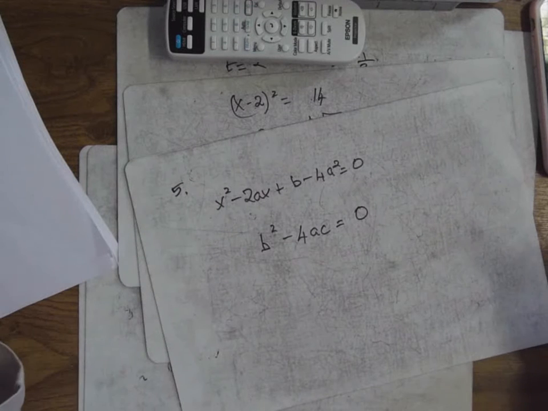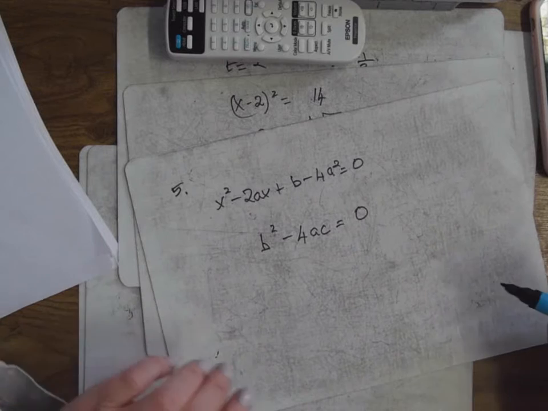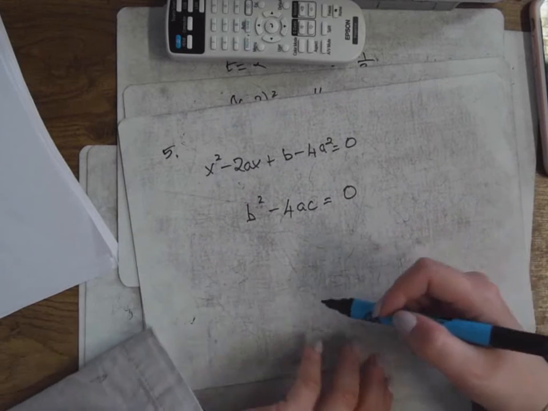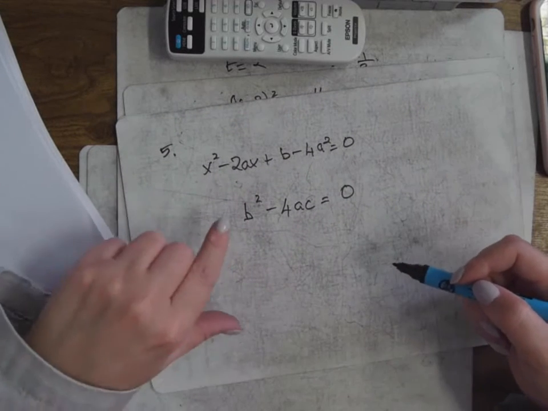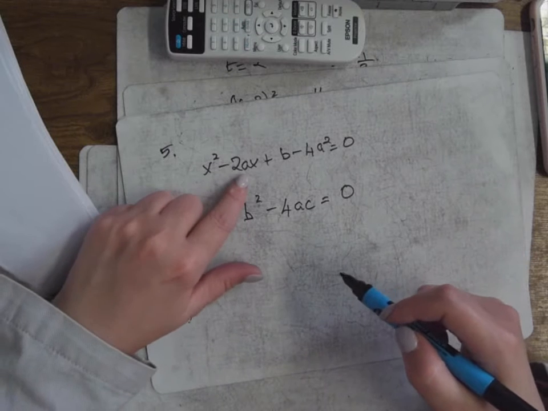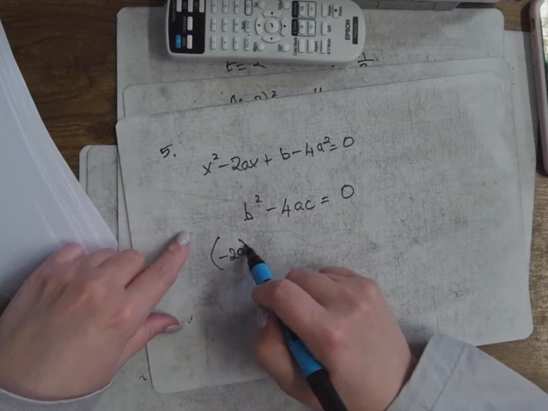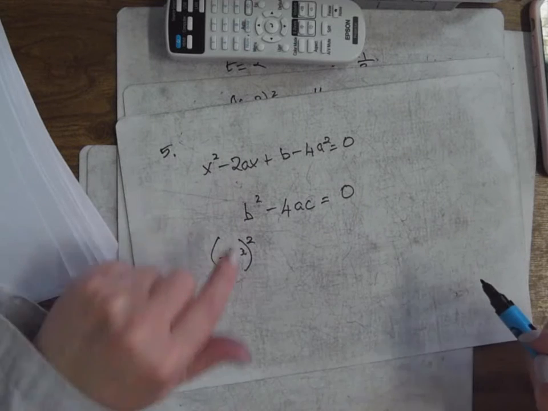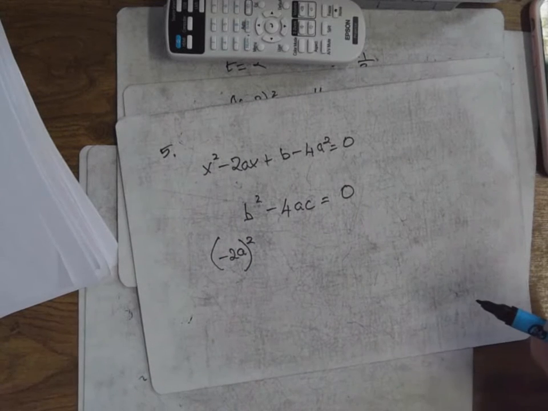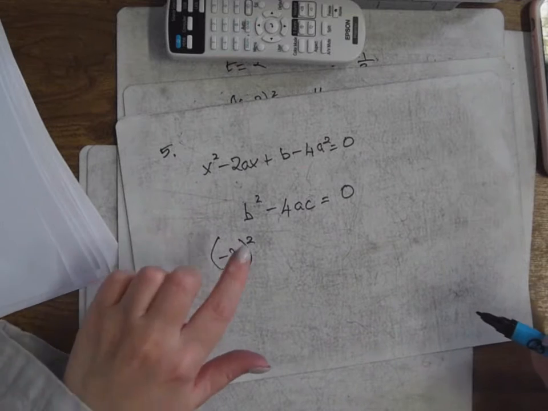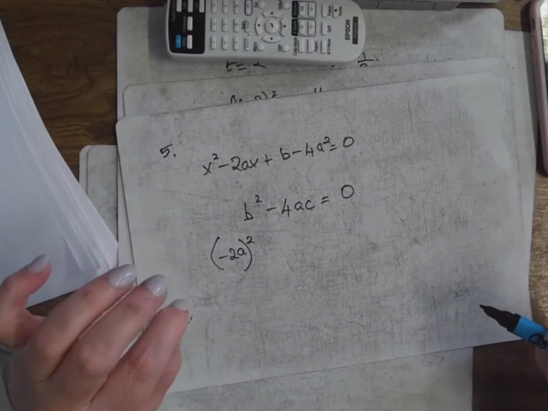That's what roots are equal means. So the discriminant is 0 if the roots are equal. So b is the number in front of x. So b squared is (minus 2a) squared. Now make sure you take the minus. I know it will cancel out when you square anyway, but just to have it fully correct. b is minus 2a, it's not just 2a.